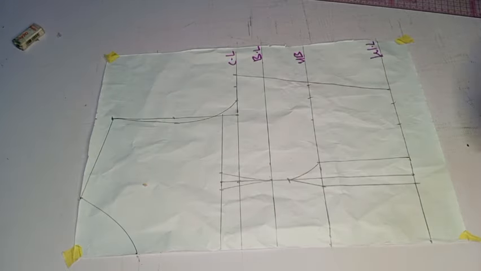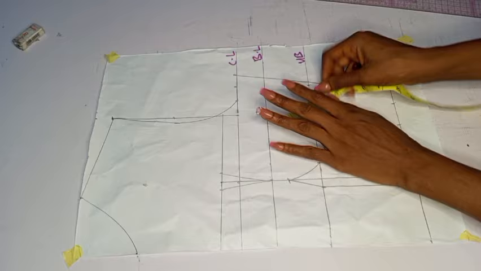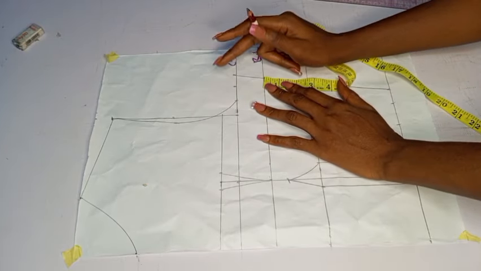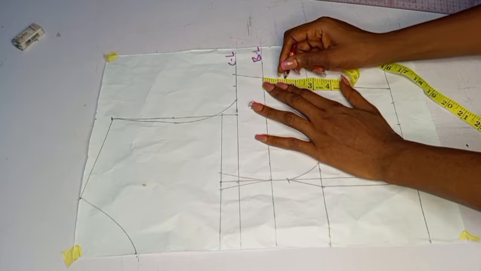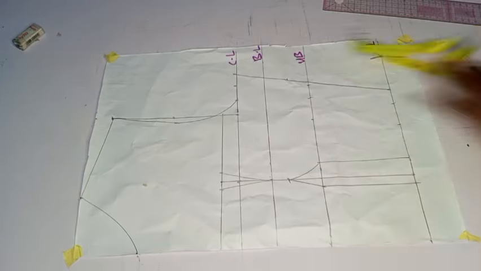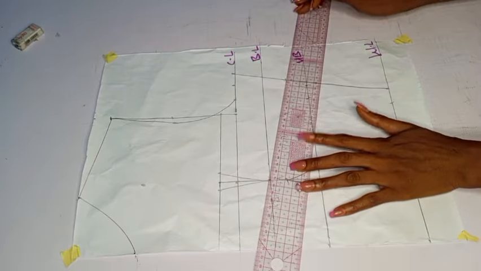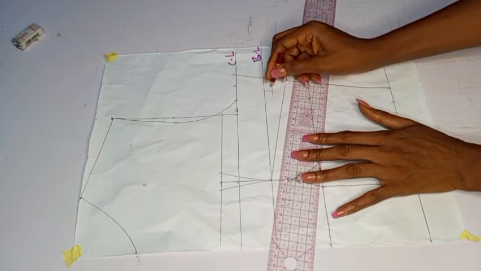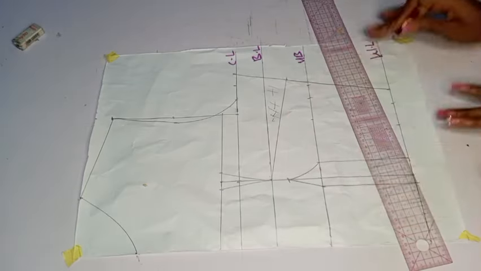So on the bust line I'm going to mark my bust dart, and to get your bust dart, this is the difference you have from your shoulder to your waist in front and back, and the difference is 1.5 inches for mine. I came down from the bust line by that 1.5 inches, and I'll connect all the way to the bust point this way. So we are going to be cutting this out.